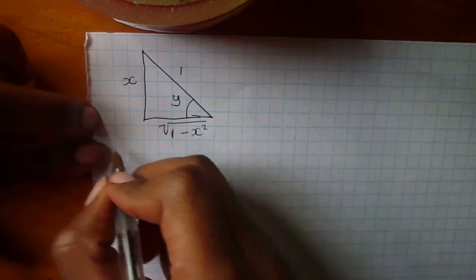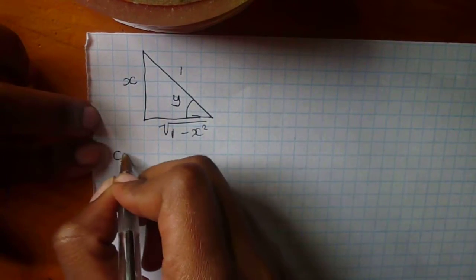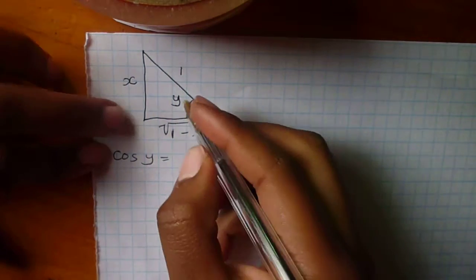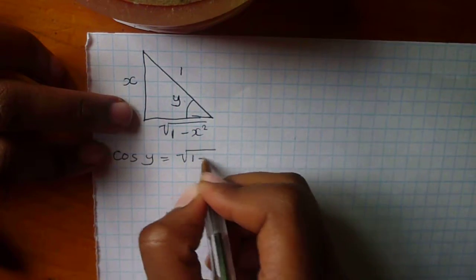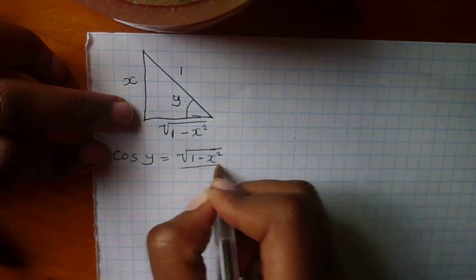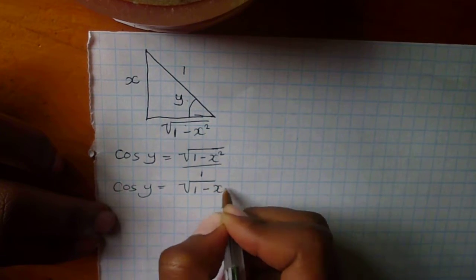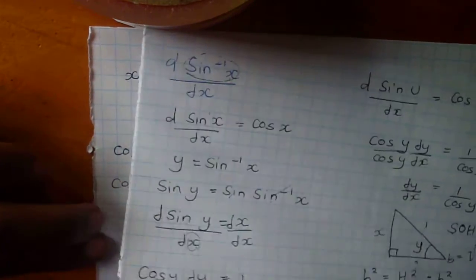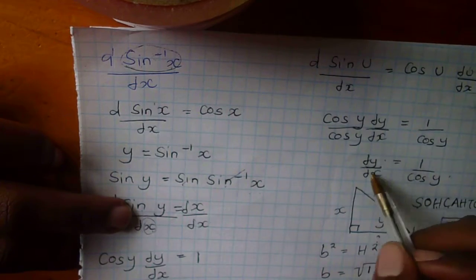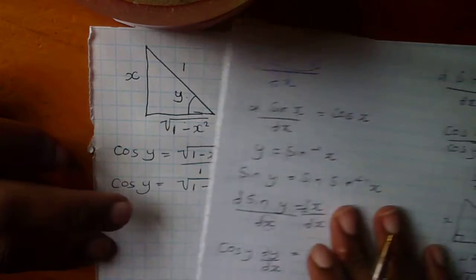If we want to get cos y, it's the same as adjacent, which is the square root of 1 minus x squared, all over hypotenuse, which is 1. So cos y is the square root of 1 minus x squared. And remember that we had obtained that dy over dx is equal to 1 over cos y.